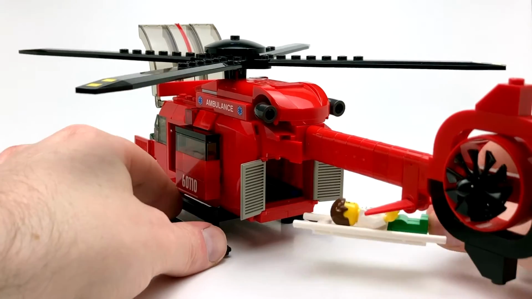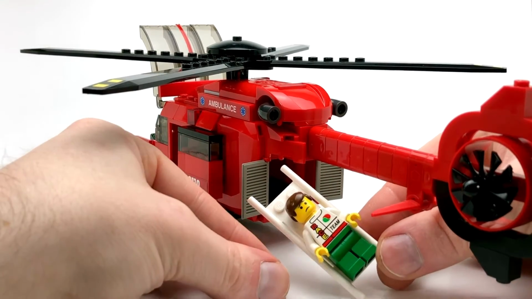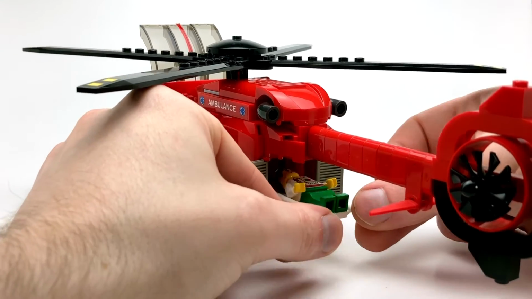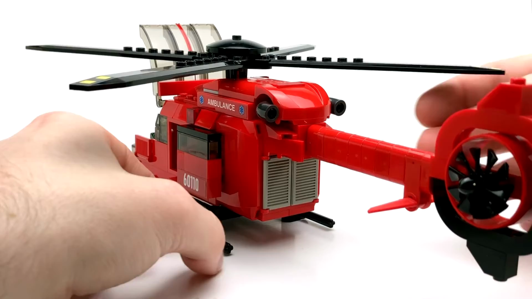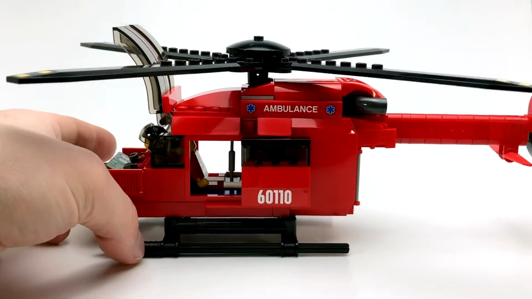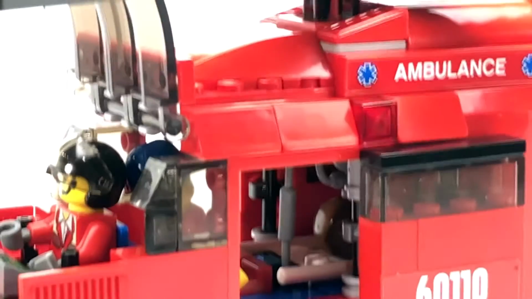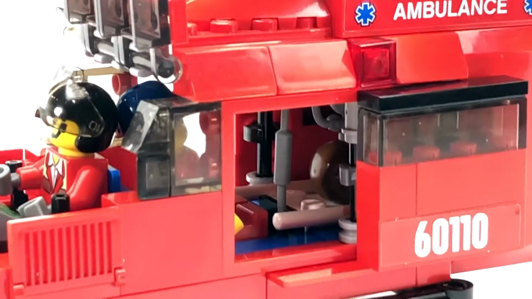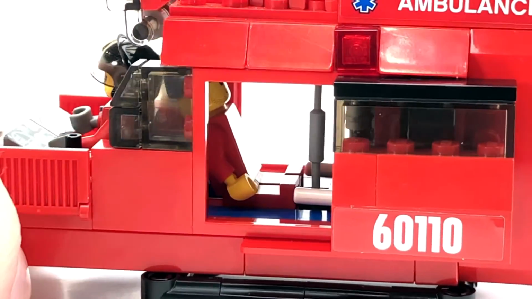So what happens is we'll load our patient just from the racetrack. Looks a little bit unhappy, but he'll be okay once he gets the proper medical care. And we load them in the back of the helicopter, and we just close it up, and now our patient is, can't really see too well, but he's inside the helicopter ready to be transferred to the medical facility.